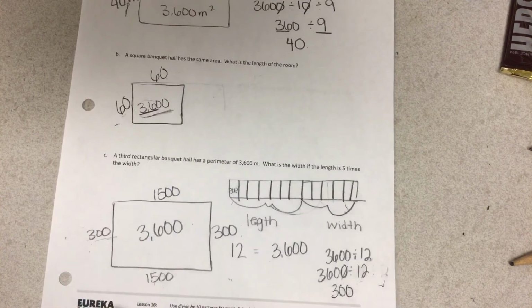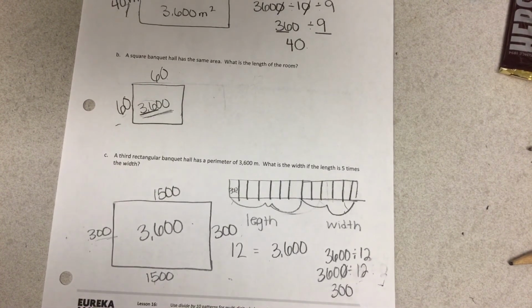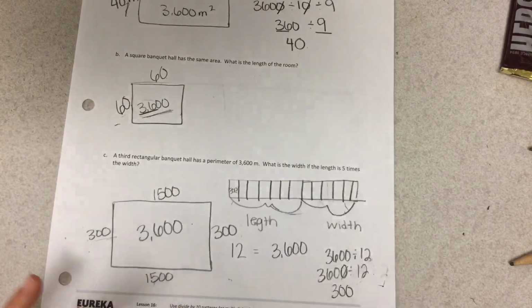Okay, this one's a little bit confusing. What I did was I basically had to come up with an easier number to look at to figure out the units and how I could easily divide those among the width and the length.